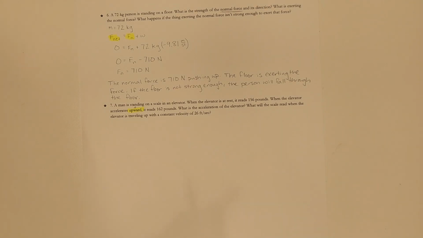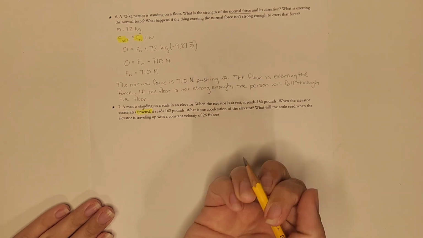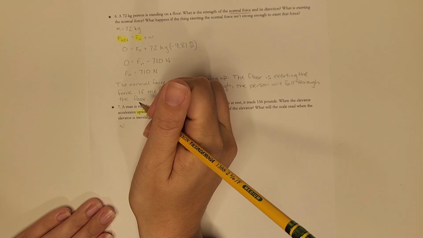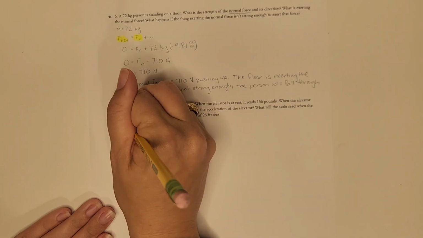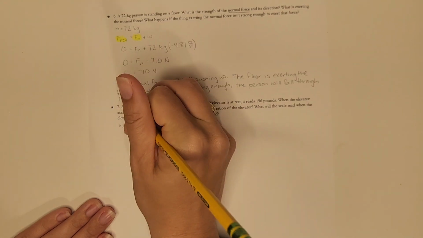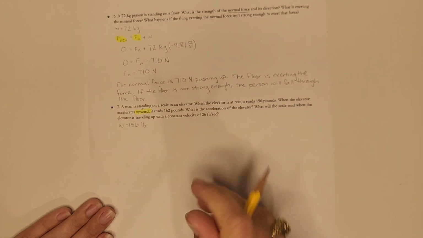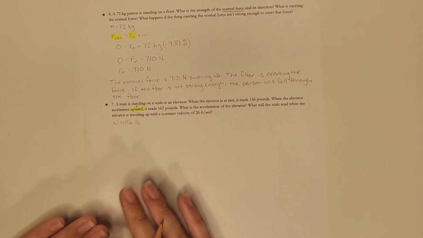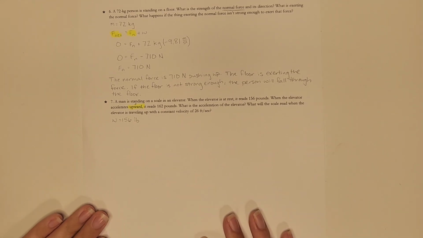And now let's go ahead and write out what we know and then start working on the equations. So we have a weight, and that equals 156 pounds. That is the weight of the man at 0 acceleration, so that is his normal weight.